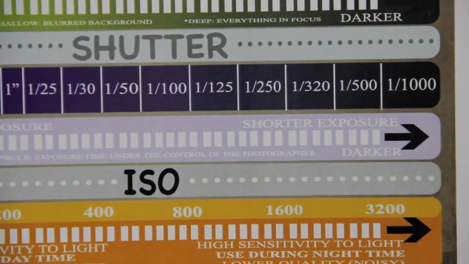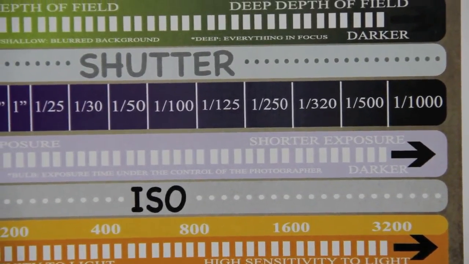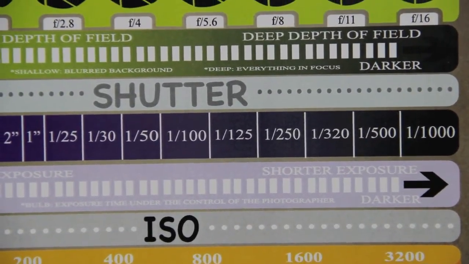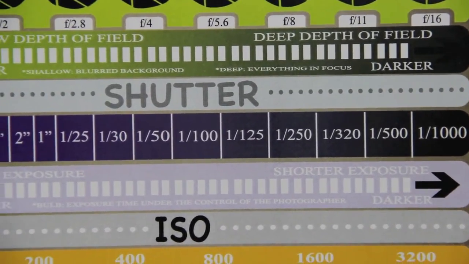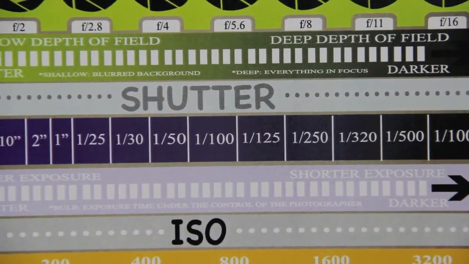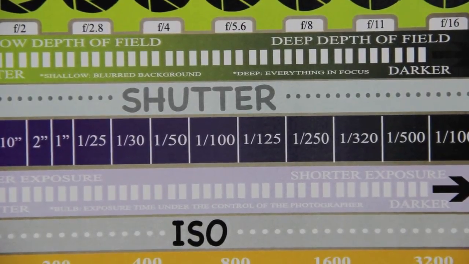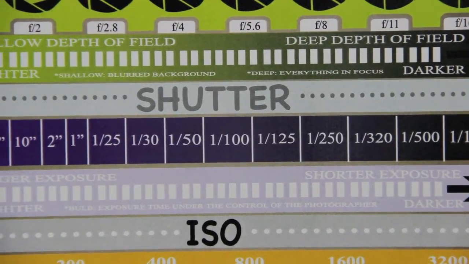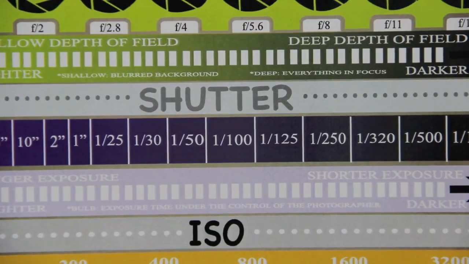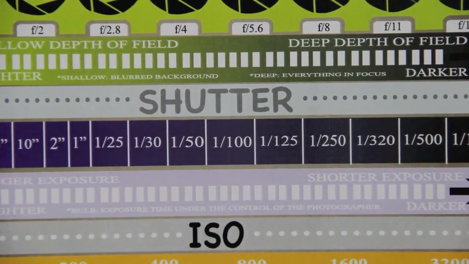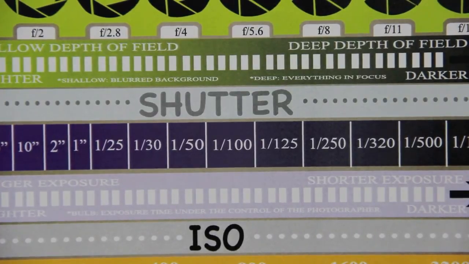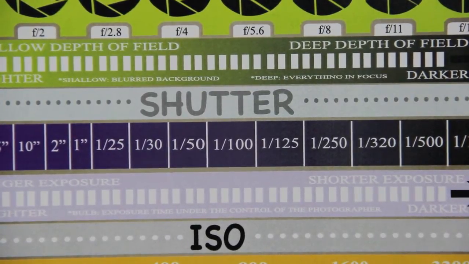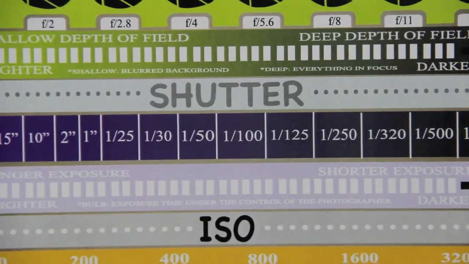Ideally, if you're shooting in bright daylight, I would be at like an f8, f5.6, and probably like a 1/250, maybe a 1/125. So it just varies. That's where you would go back up to your exposure and see what's working for you and what you're trying to get out of your shot. So that's your shutter speed.